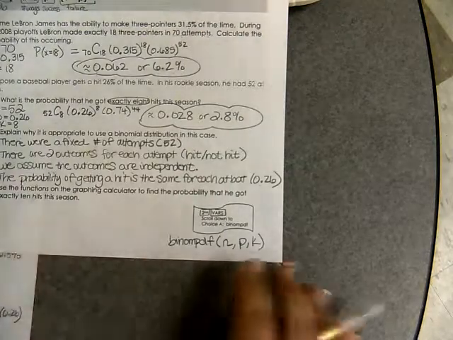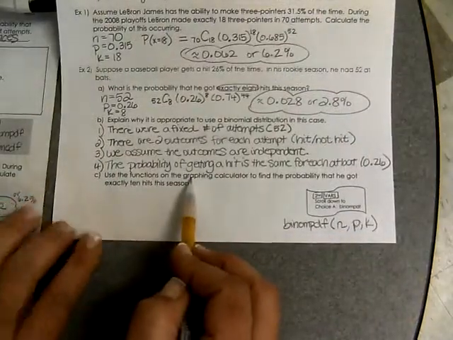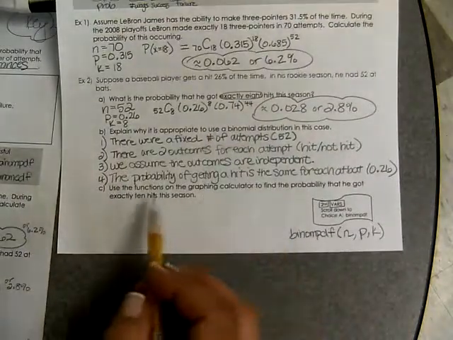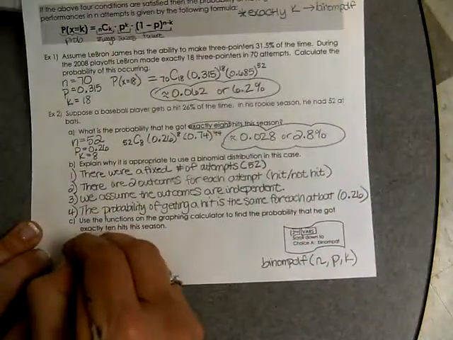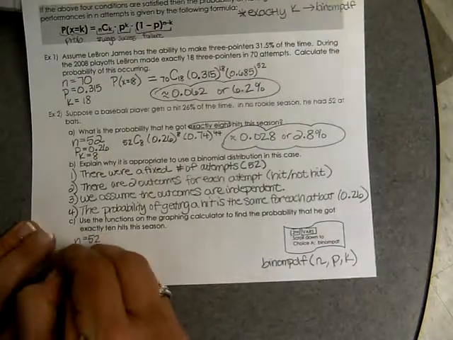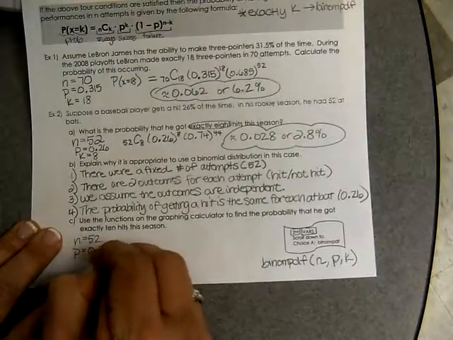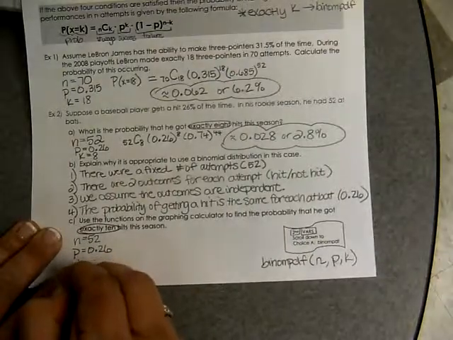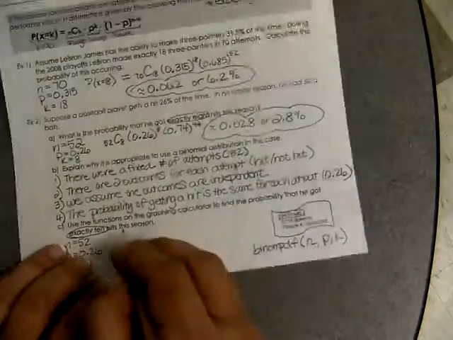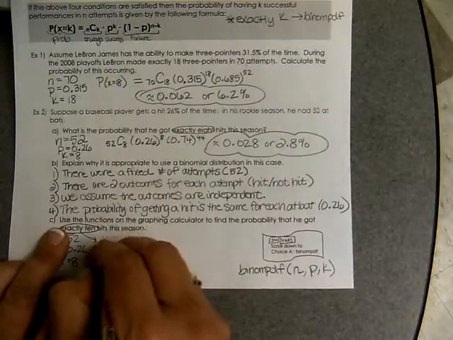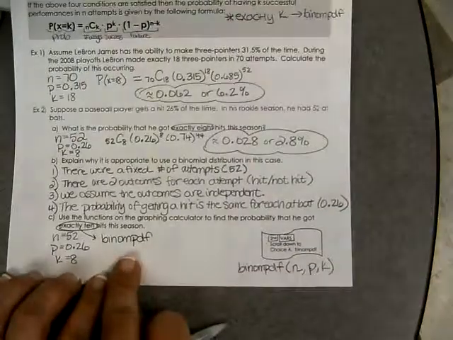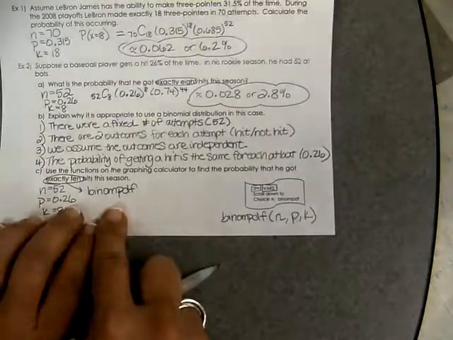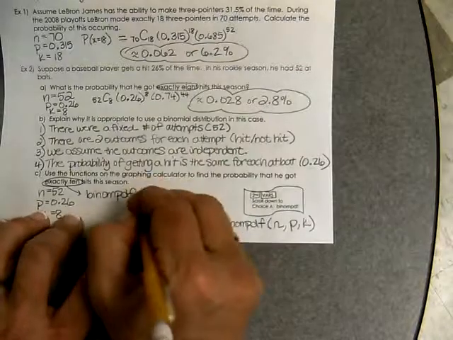All right, so let's try that in letter C. It says use the functions on the graphing calculator to find the probability that he got exactly 10 hits this season. We are still talking about this guy up here. So we know that the N is 52, the P is 0.26, and here exactly 10 means that K is 8. So exactly 10 means that we can use the binomial PDF.